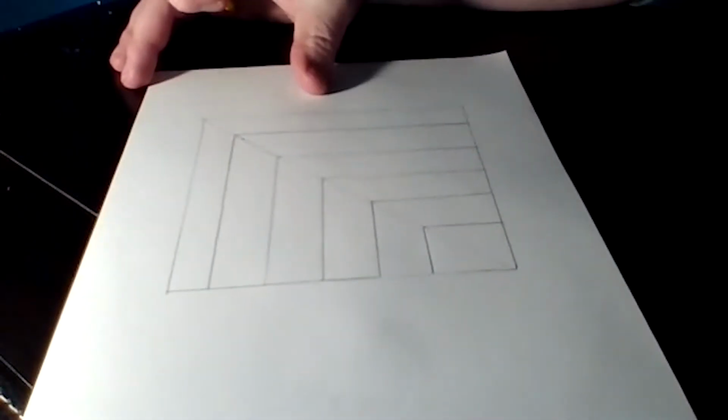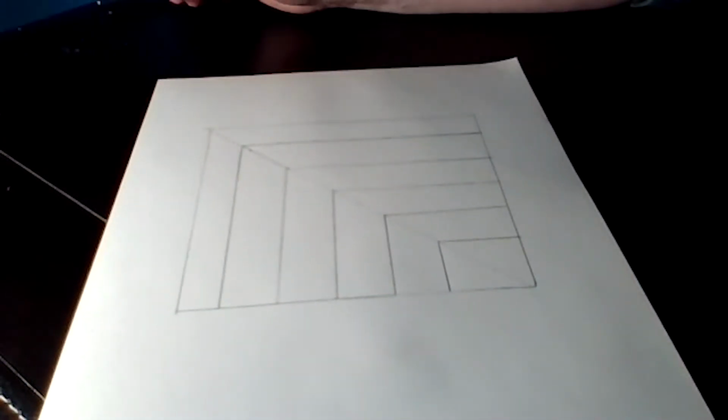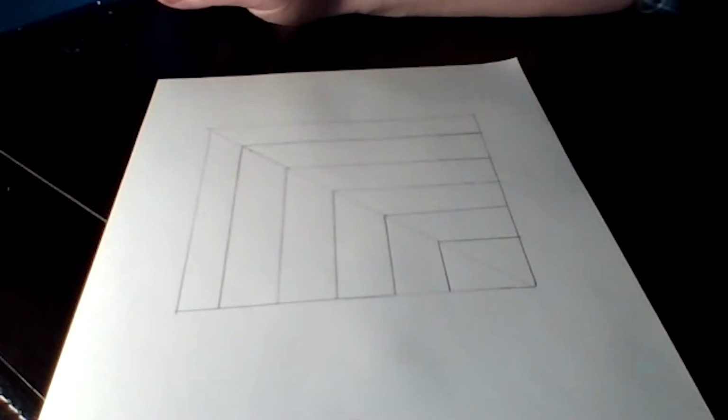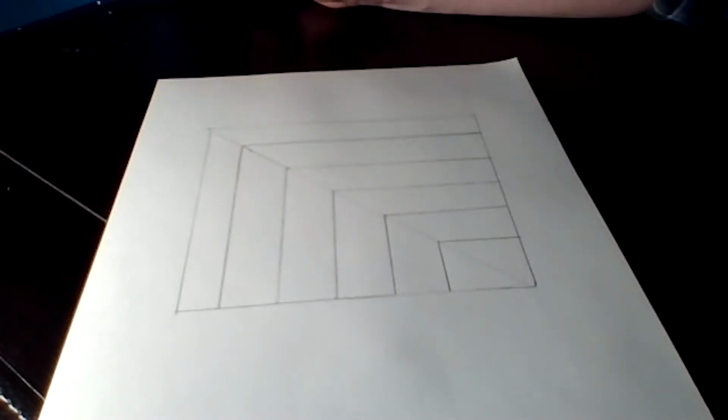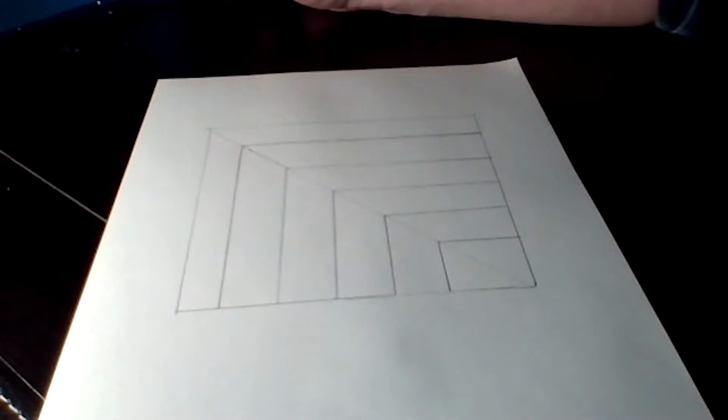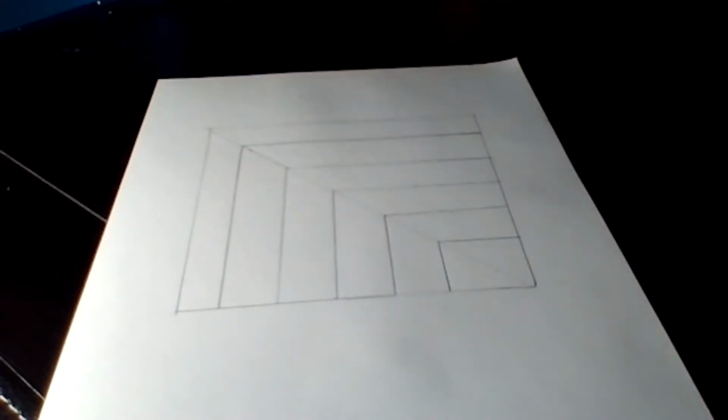Okay, so that's what it looks like in pencil so far. I am going to be switching to marker in just a moment. I'm going to give you a minute right now to finish drawing the box, the diagonal line, and the vertical and horizontal lines. Go ahead and do that now if you haven't already.